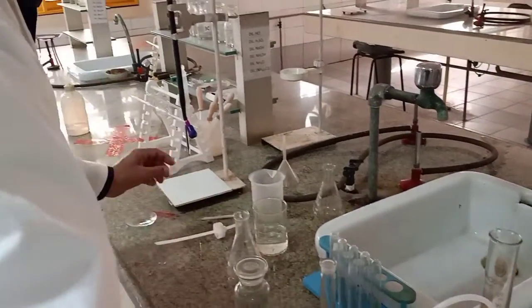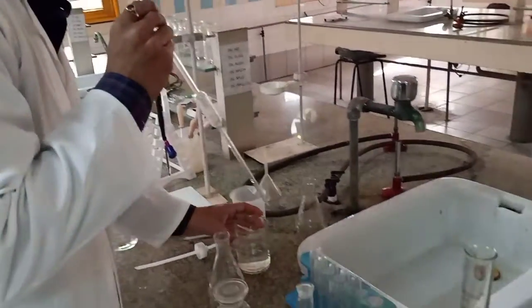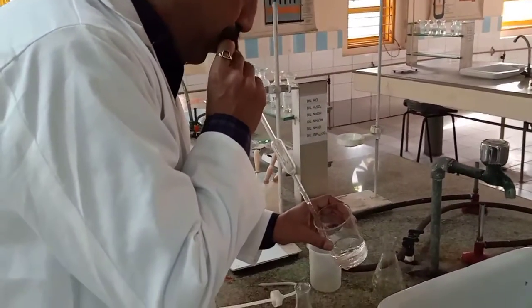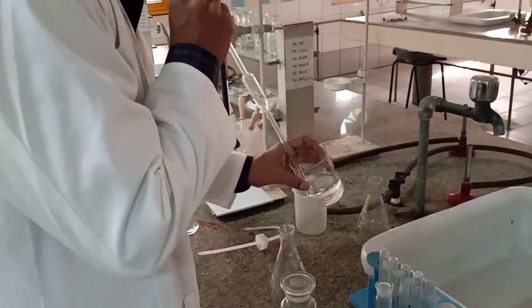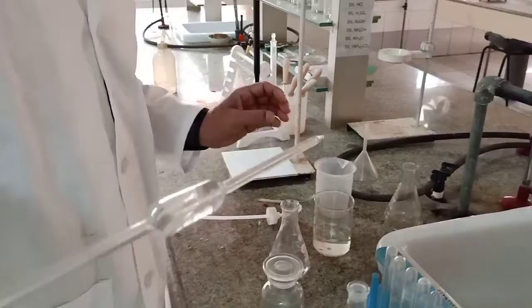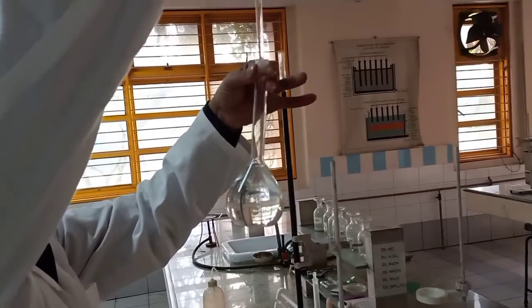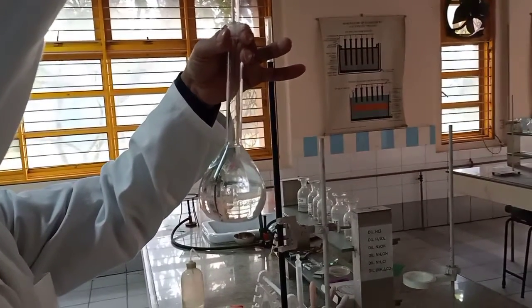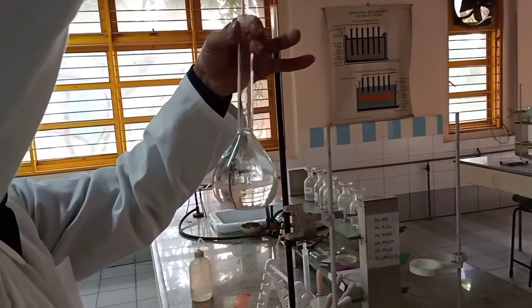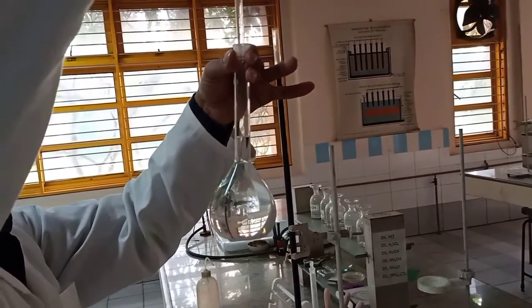Keep it safe. This is already rinsed with distilled water, so I can use it. And now I'll be mixing up the solution the way we have done already. I add water carefully. Check for the lower meniscus. Need to add a bit more.